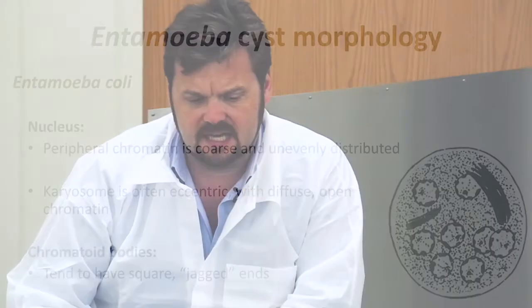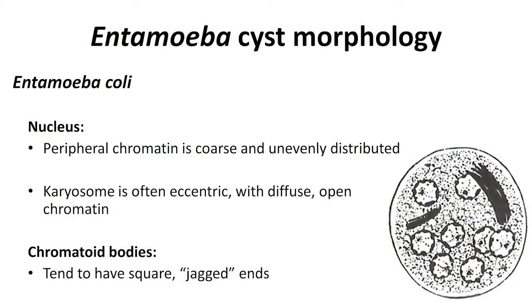The karyosome is eccentric, so it's not absolutely in the center of the nucleus. And it's a little bit bigger and more diffuse than you would expect to see in an Entamoeba histolytica. Finally, these chromatoid bodies have jagged ends or pointy ends such as this, quite different to those which you see in Entamoeba histolytica complex. So those are the major morphological features of the cysts that differentiate them.